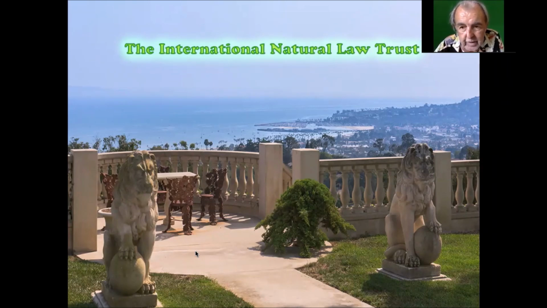Well, on a regular LLC, the trust could be a member of that LLC. But if it's professional, then, let's say Dr. Crypto has an LLC and he could be one of the trustees on the trust, and then that trust could be a member of the LLC.